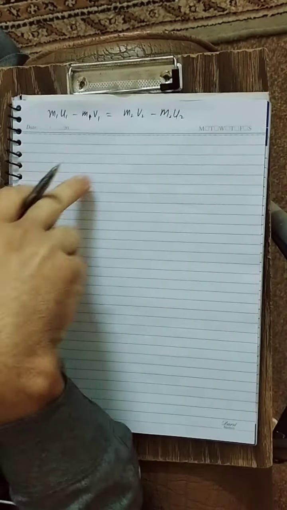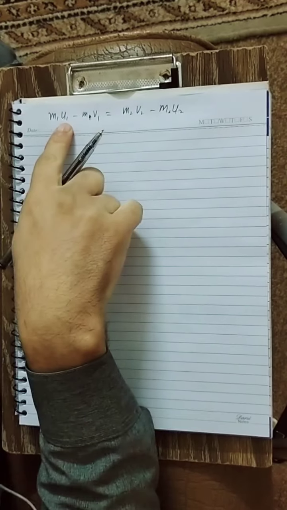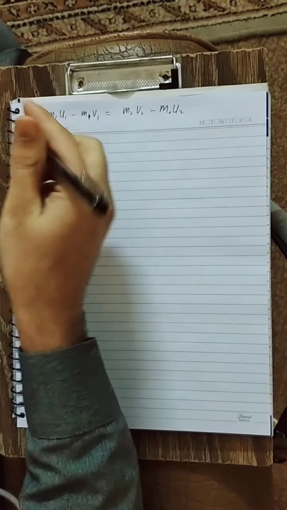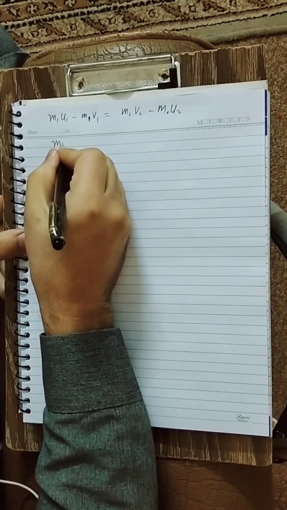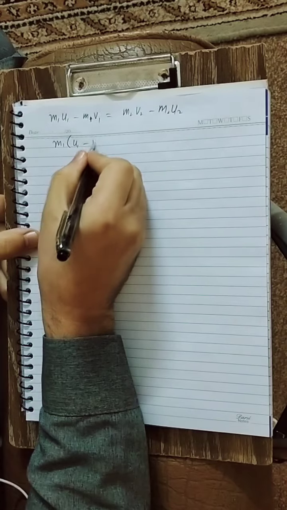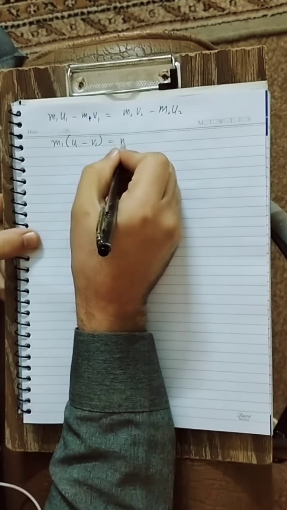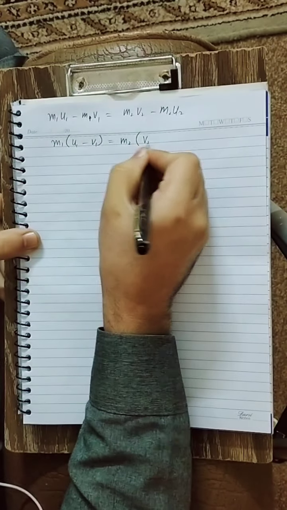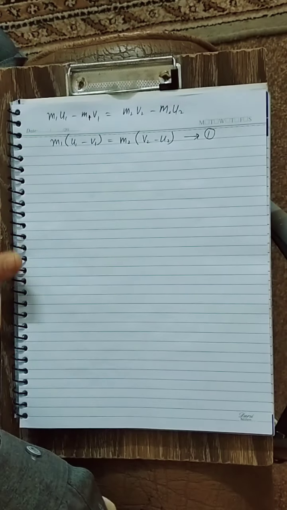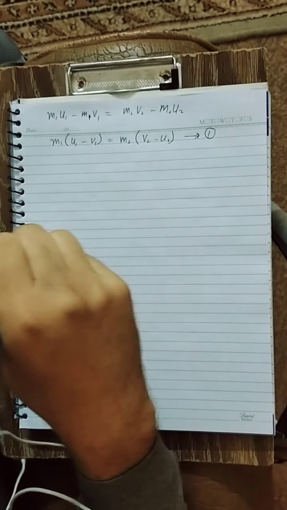Now I shifted m1 terms on the one side and m2 terms on the other side. So taking m1 as common, it will be u1 minus v1, and here m2 is taken as common, so it is v2 minus u2. That is labeled as equation number 1.